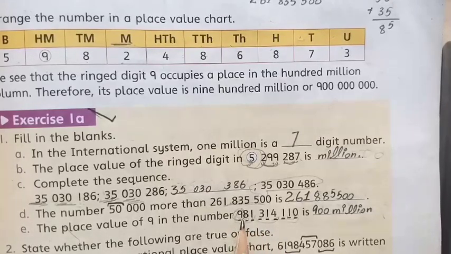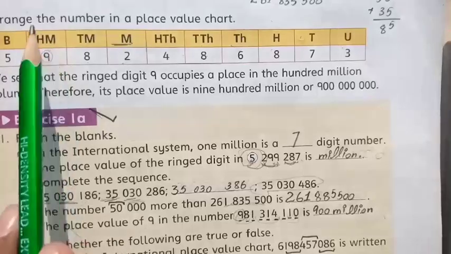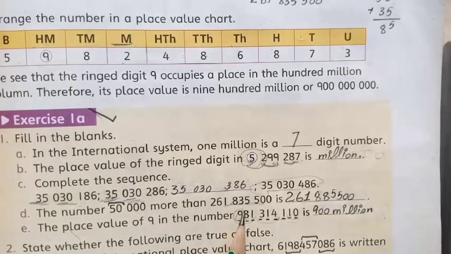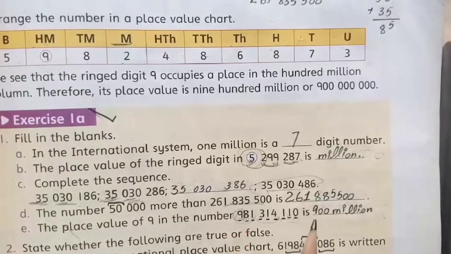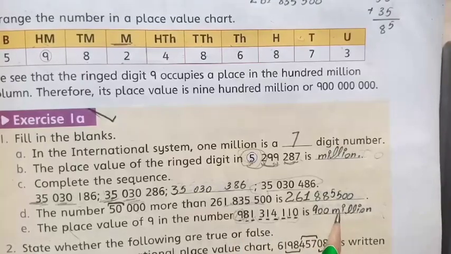This means that this is 100 million. So the place value of 9 is 100 million. This means that 900 million is our answer.